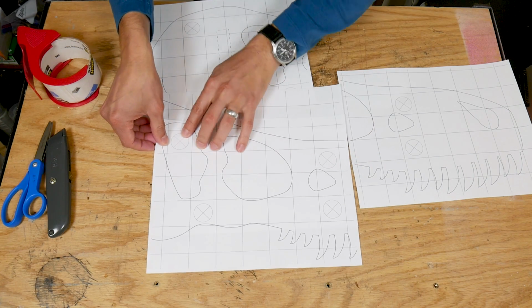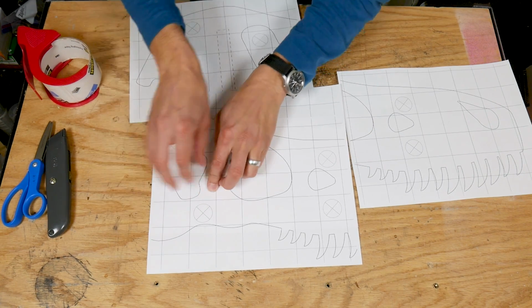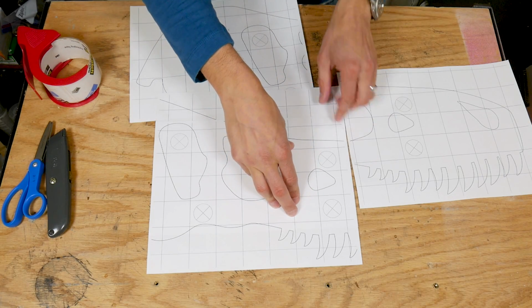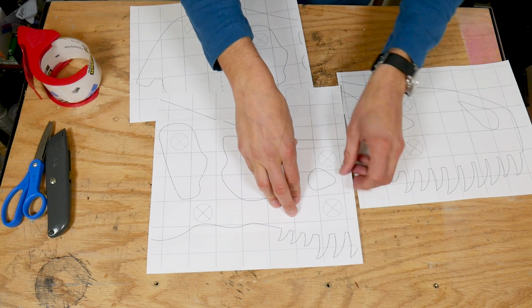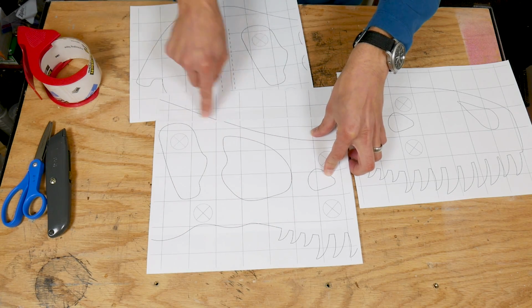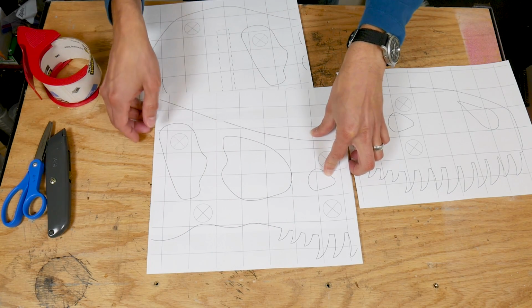But I'm just lining up the registration marks. I find the registration marks to be more helpful than the grid, but the grid is helpful a little bit, and so is just matching up the lines of your design.